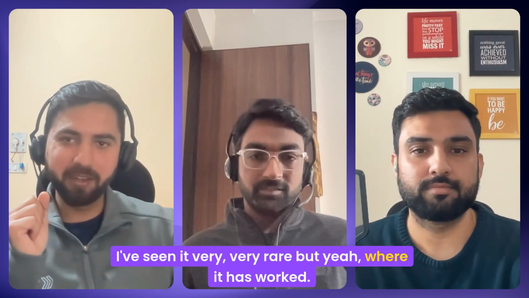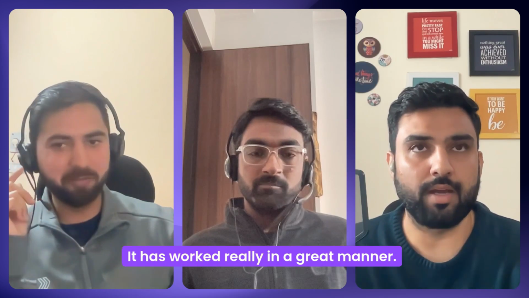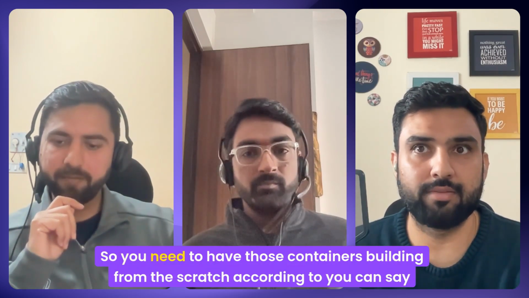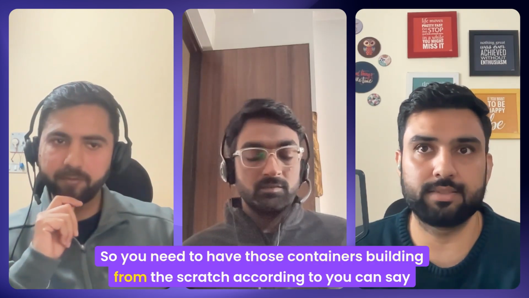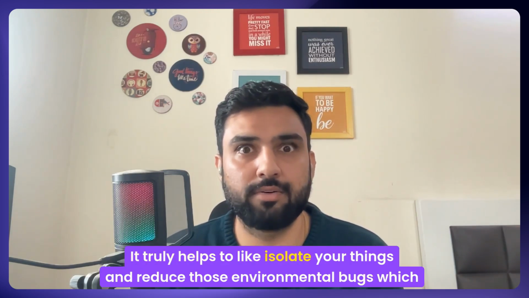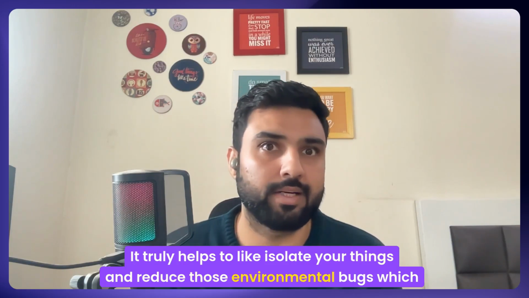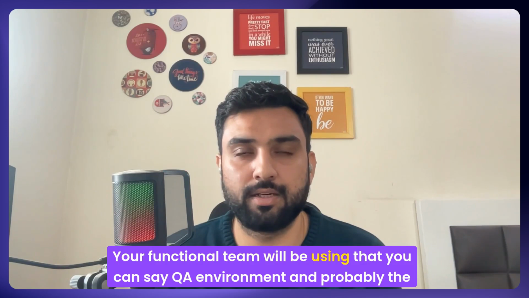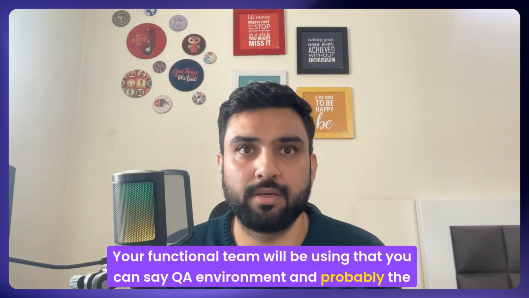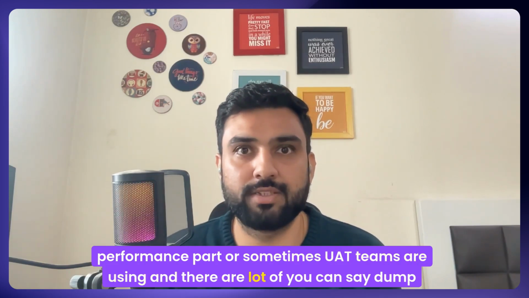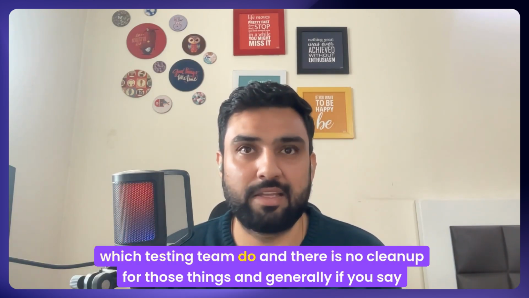But disposable test environments, I've seen them very, very rarely, though where it has worked, it has worked in a great manner. I think Docker plays a great role there. You need to have those containers built from scratch according to your test environment, or whatever you're using in your test automation. It truly helps to isolate things and reduce environmental bugs, because your functional team will be using the QA environment, and sometimes the performance or UAT teams are using it too, and there is a lot of dump data the testing team creates with no cleanup for those things.